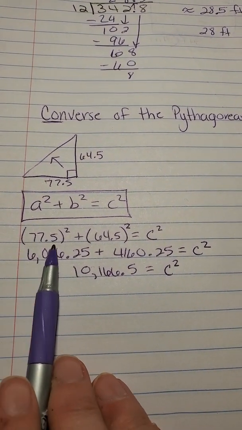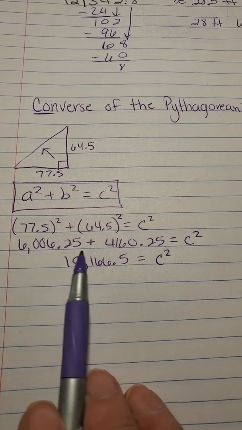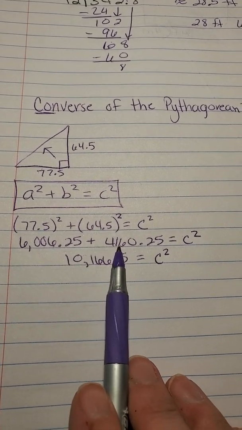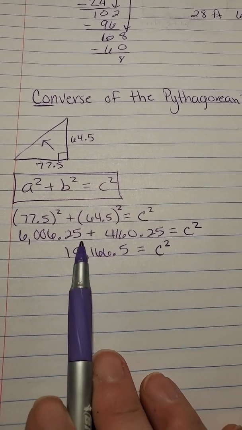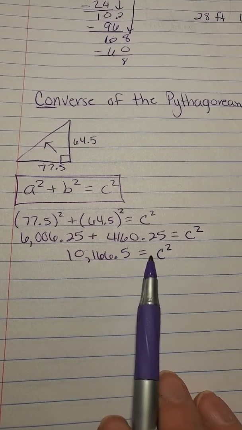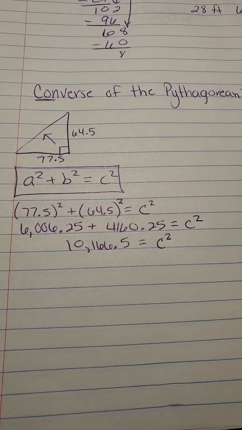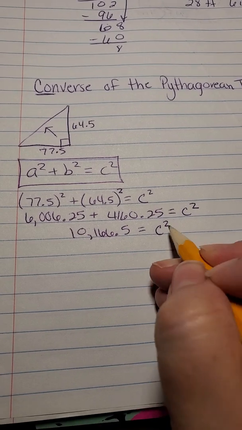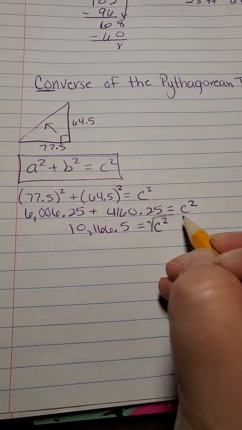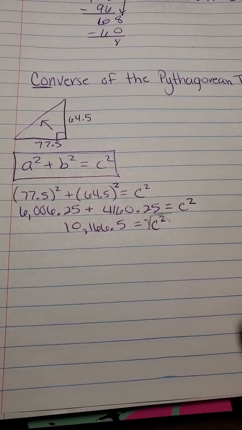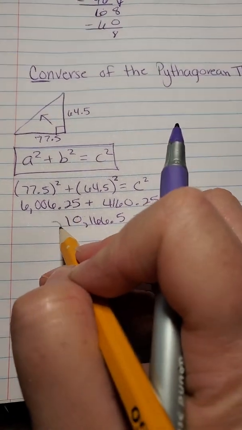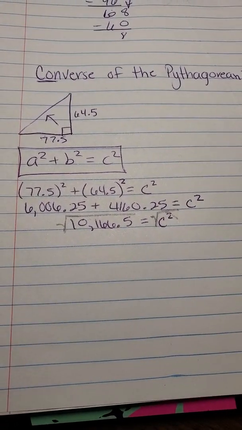So I squared 77.5, and then I squared 64.5. Now I'm going to add those two together. It's still equal to c squared. C is not by itself yet. The opposite of squaring something is to square root it. Since they're opposites, they cancel out. If you do it to one side, we've got to do it to the other side.